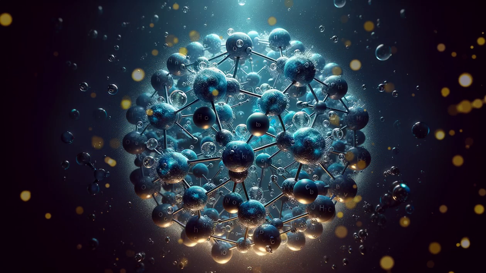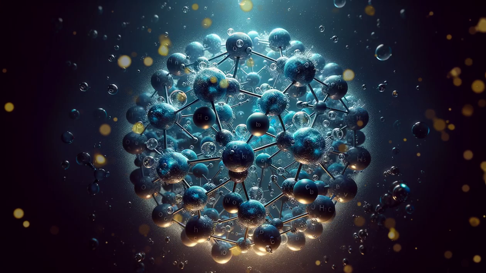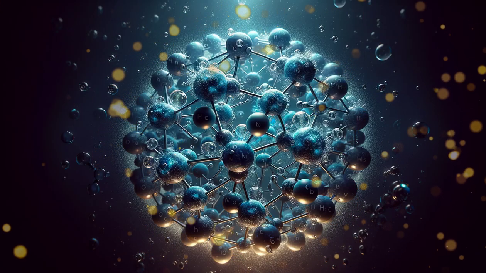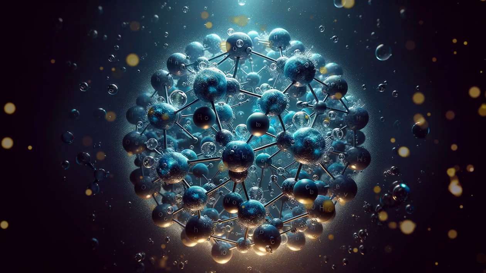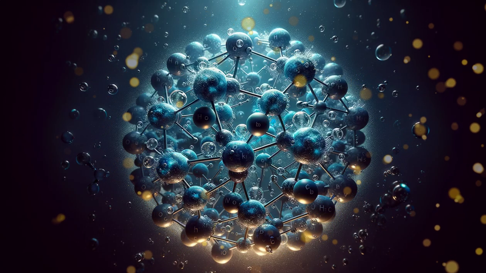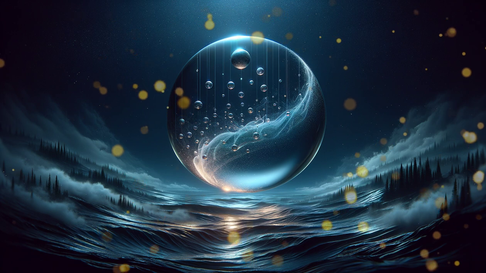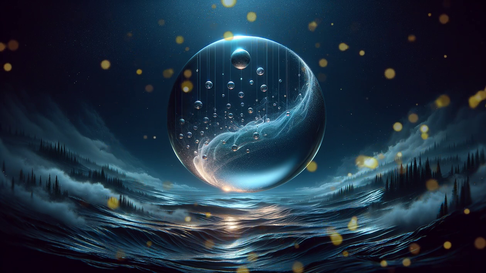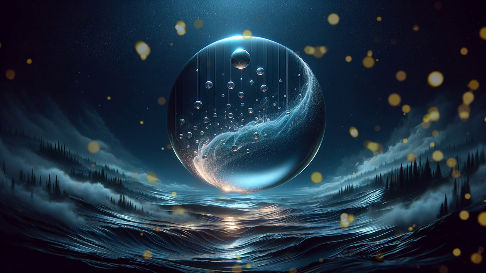Water was not just a resource. It was revered as a divine gift, intricately woven into the spiritual beliefs of the people. Imagine standing on the banks of the Ganges, where the waters are seen as sacred, embodying both life and the cycle of rebirth.